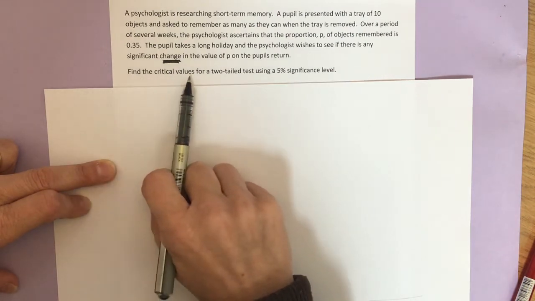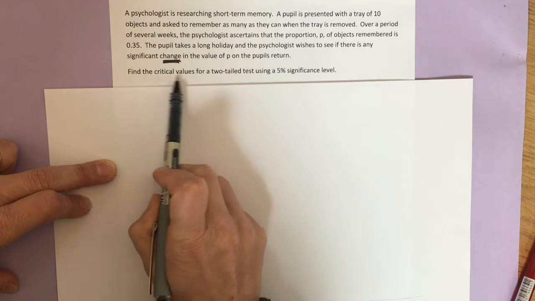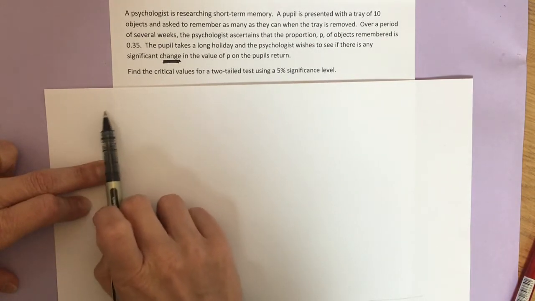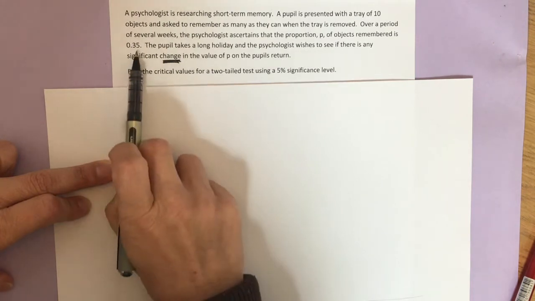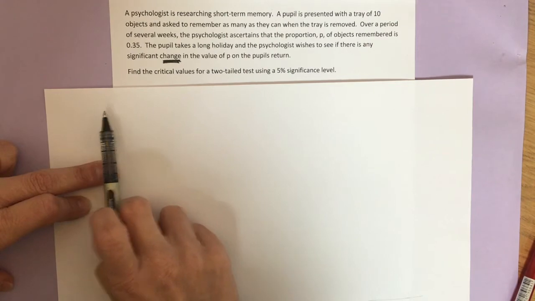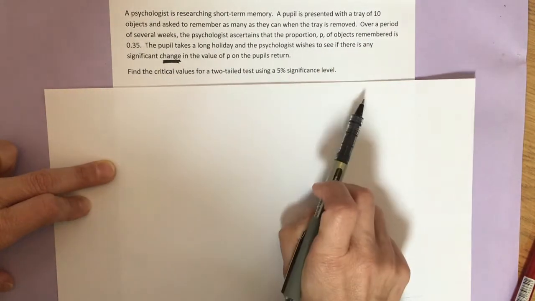Okay. It asks us to find critical values for a two-tailed test at the 5% significance level. So they're asking us to say basically at both ends, at the lower end, how many would this pupil have to get right for there to be a negative change, a decrease, for them to be getting worse at the test? Or alternatively, how many would they have to get right at the upper end to say actually there's been an improvement in this proportion?